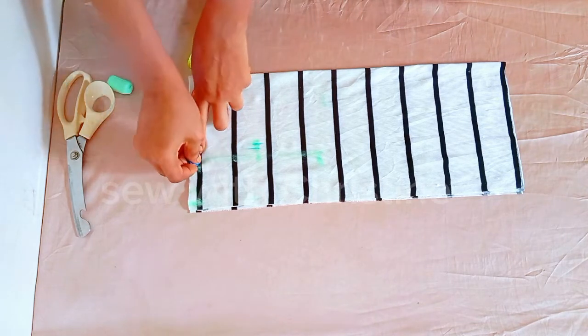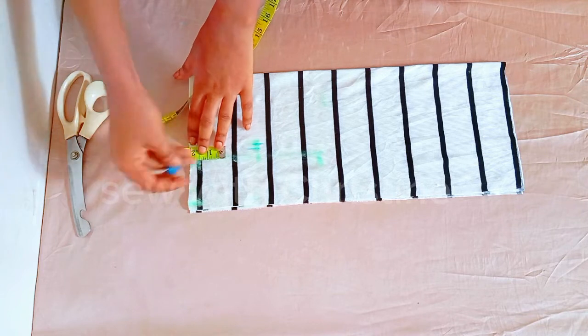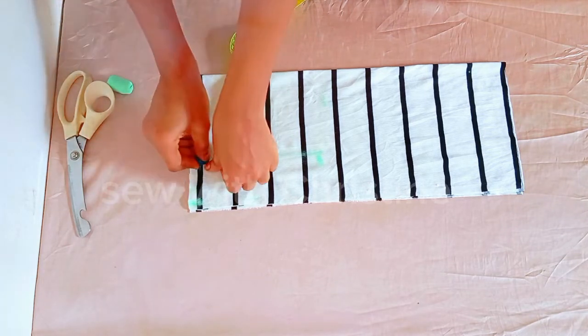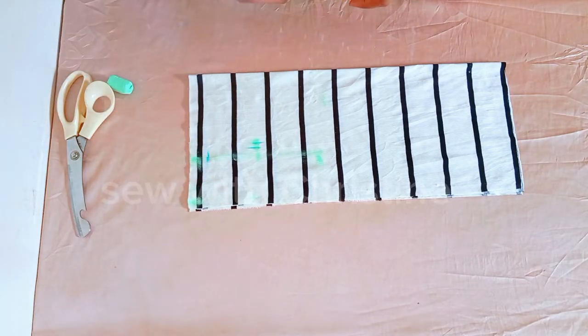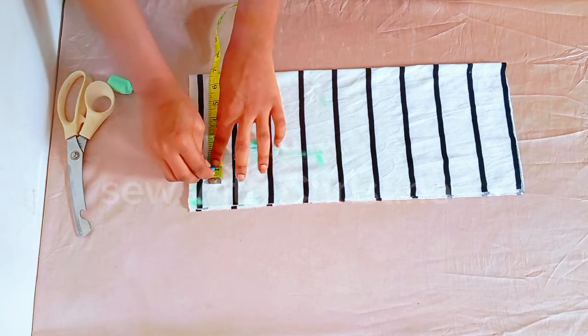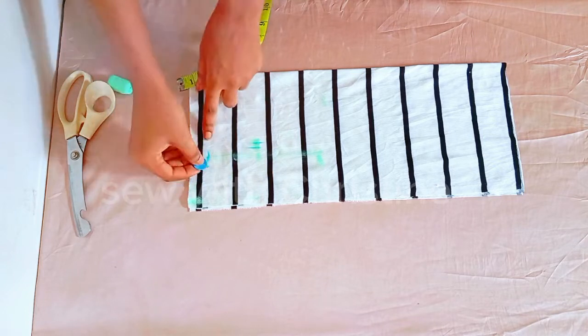But before connecting, I'll come down by 1 inch. The 1 inch I'm coming down by is for the front part. The 0.5 is for the back region. Hope you understand. I'm also going to extend my shoulder measurement by 0.5. So I've increased it from 5 inches to 5.5 inches. Hope it's clear.